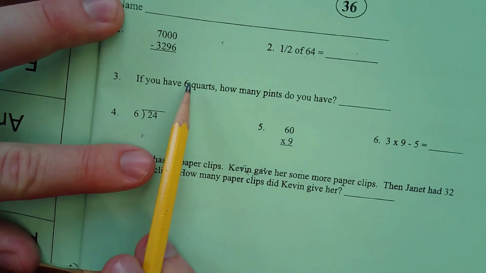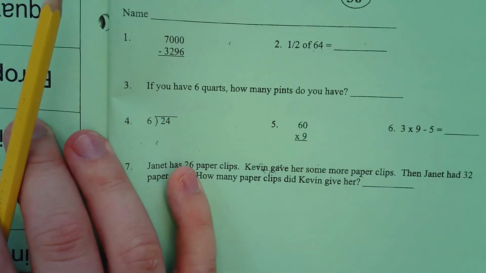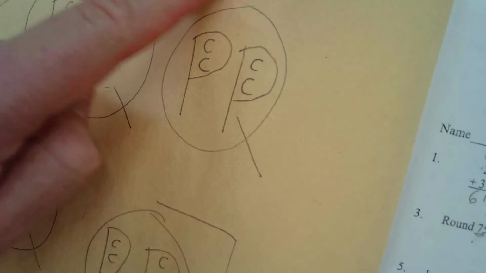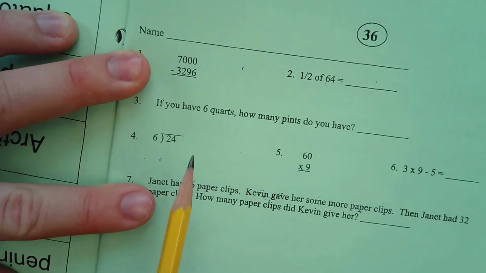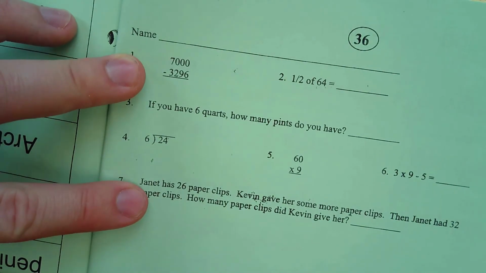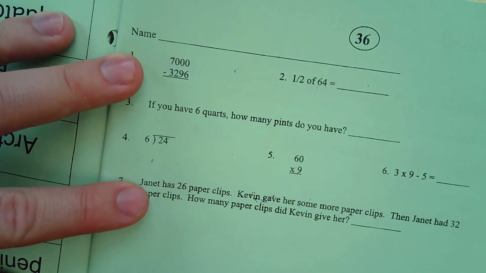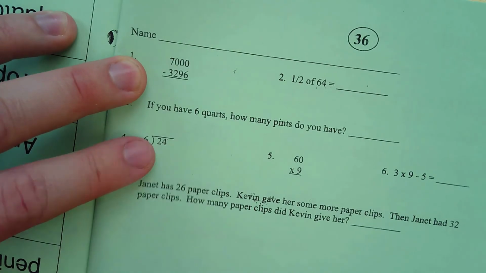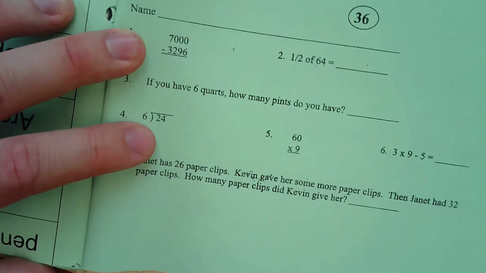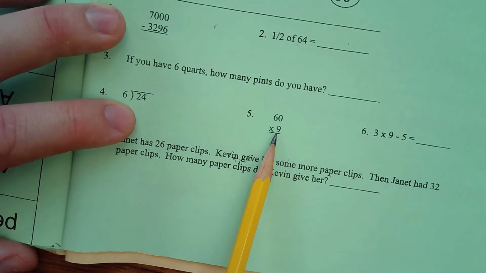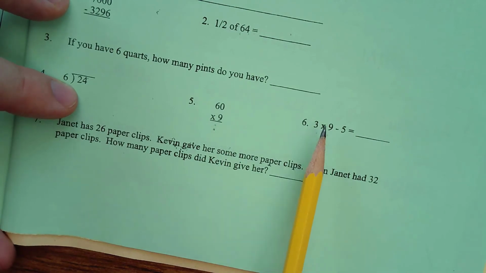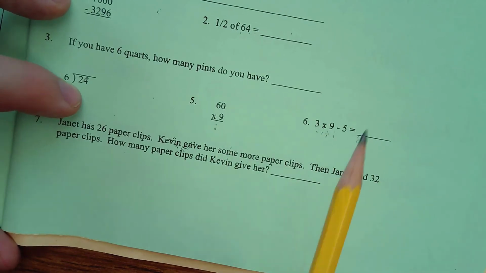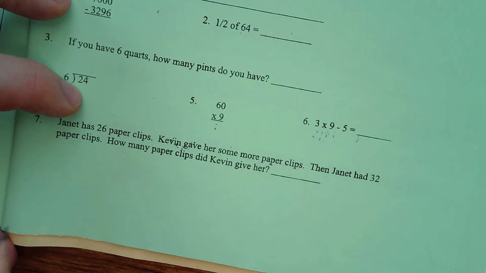If you have 6 quarts, how many pints do you have? Remember a long time ago we did this chart on the front cover telling us gallons, quarts, pints, and cups. Refer back to that chart for that one. Another division problem. You haven't seen a lot of that yet, but once again we can do a shortcut way through looking at our times multiplication tables. 60 times 9. We've been doing a lot of that multiplication, so should be no problem there. Ooh, 3 times 9 minus 5. Interesting. So find out what 3 times 9 is, and then subtract 5, and there you go.